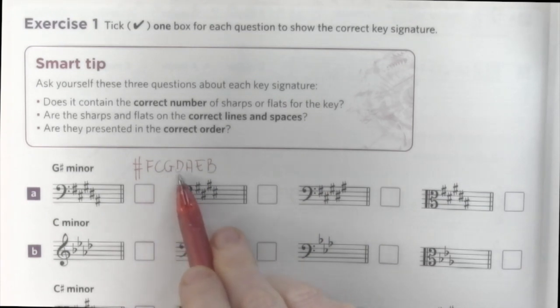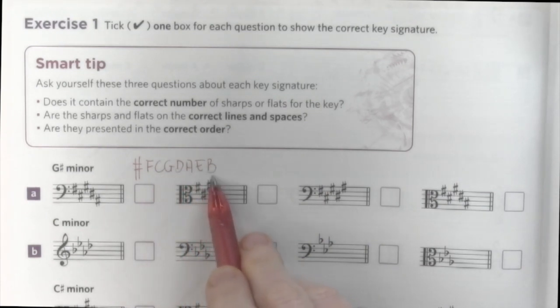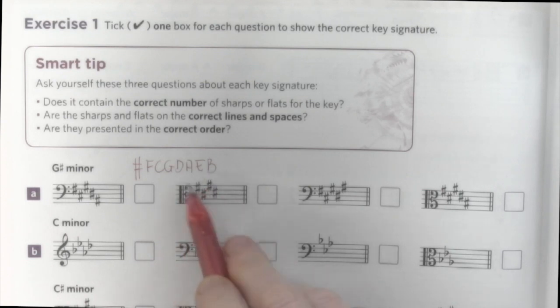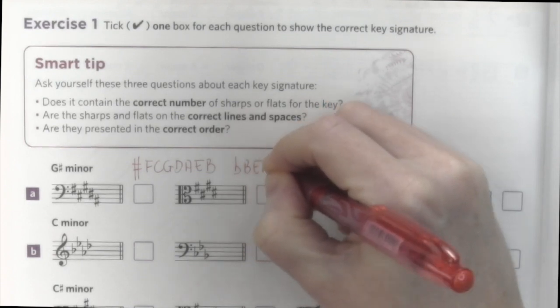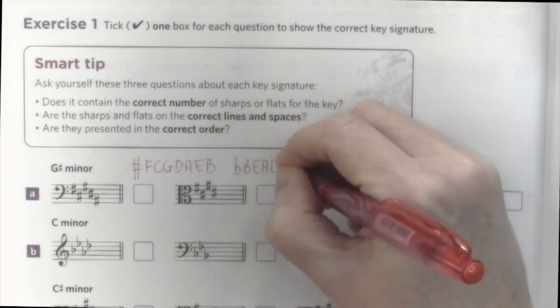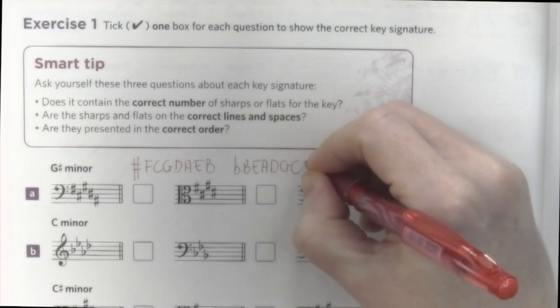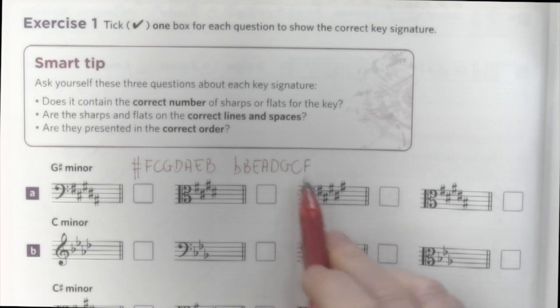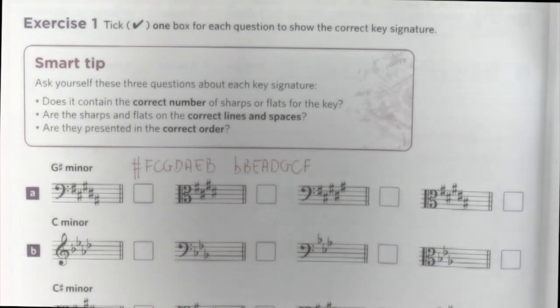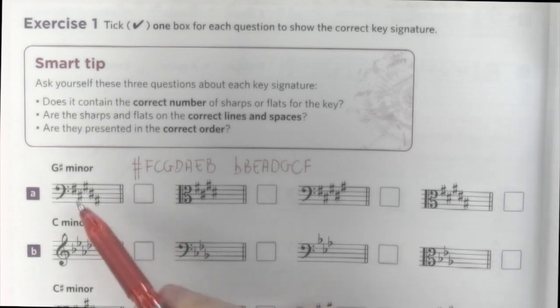Then we know that the order of sharps is Fa, Do, Sol, Re, La, Mi, Si. Fun coloring gigantic drawings after eating breakfast. And the flat order is the sharps in reverse. So Si, Mi, La, Re, Sol, Do, Fa. Big elephants ate dinosaurs, goat cheese and figs. You can create your own mad sentence, by the way, and send it over to me. I'd love to hear it.